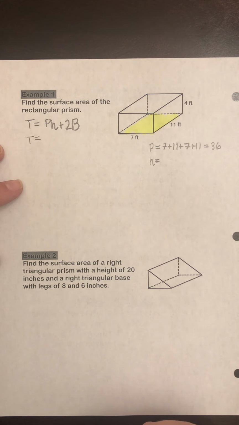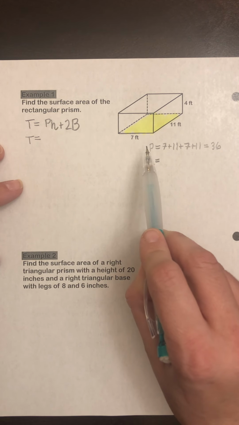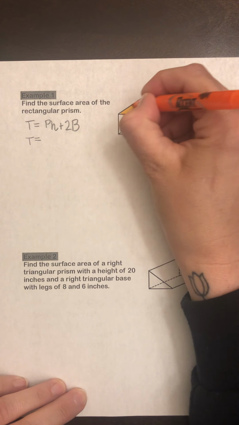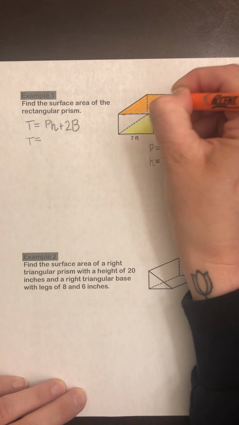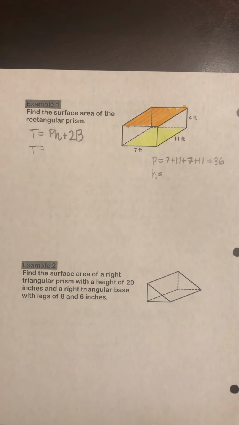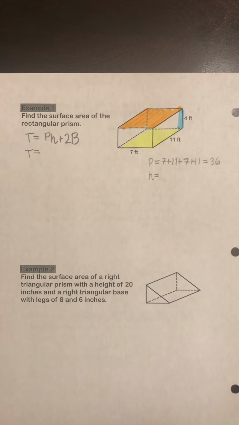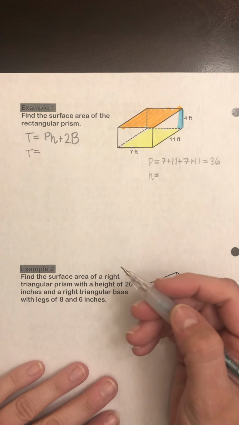Remember we said that H is the height of the prism, and what I wrote down was that it's the distance between the two bases. Okay, so I highlighted that one in yellow, and hold on, a little slow here, I should have had this out already. Let me highlight the other base here in orange. Okay, so those are our bases, top and bottom, right? Well, the distance between them is that blue line edge right there.